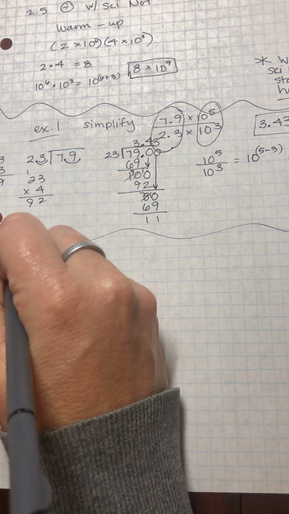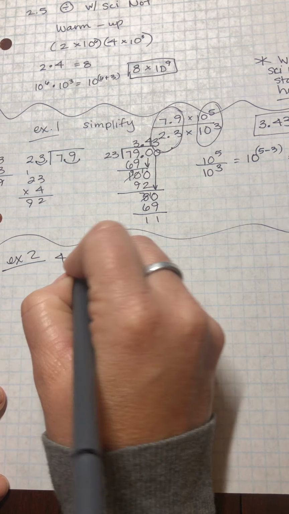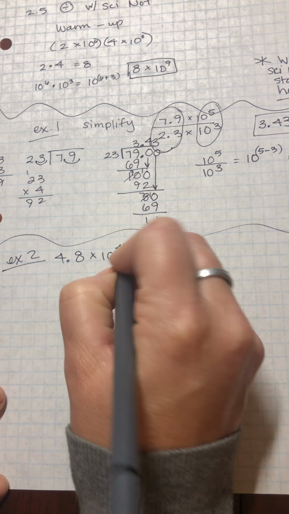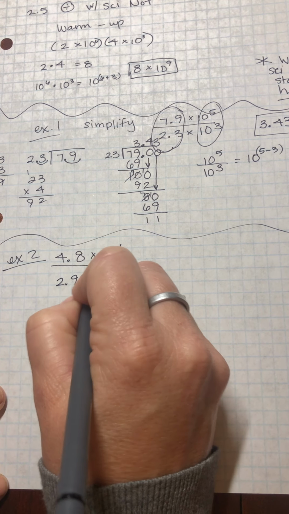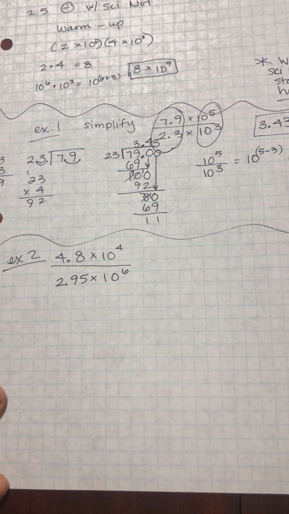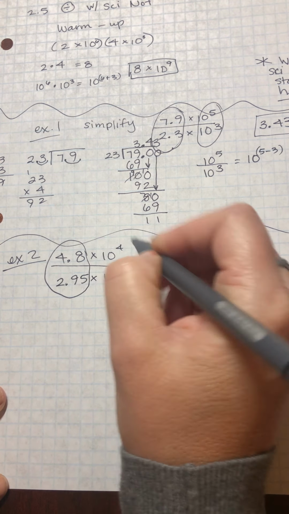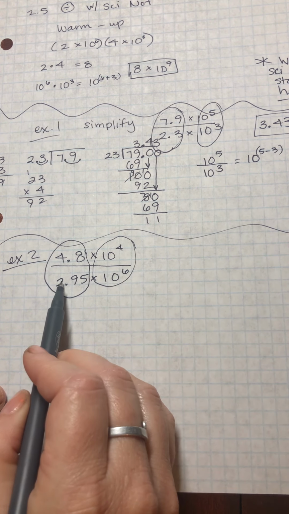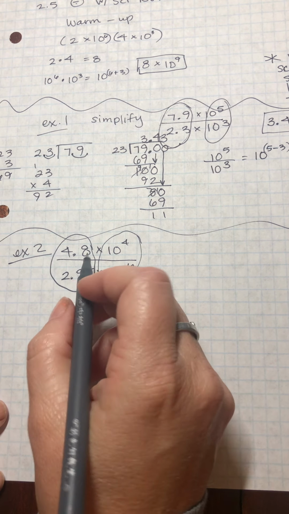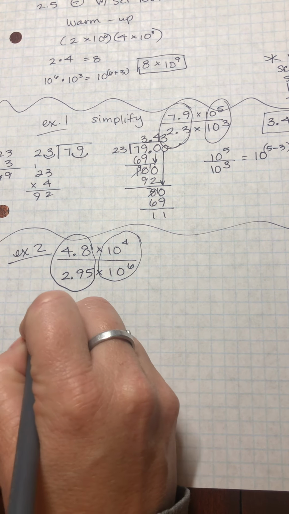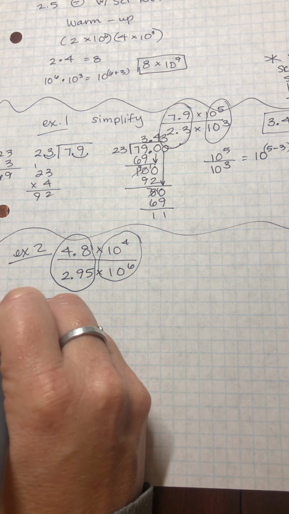Let's say we have, for example, 4.8 times 10 to the 4th over 2.95 times 10 to the 6th power. So again, I'm going to take my first factors and divide them separately, and then I'll take my second factors and divide those. So I've got 4.8 that I'm dividing by 2.95.